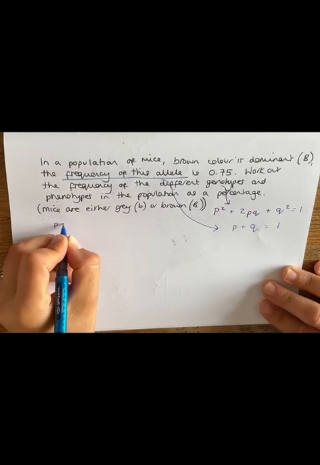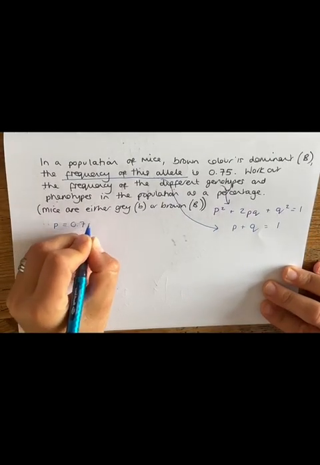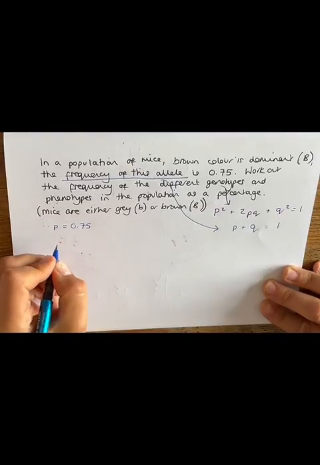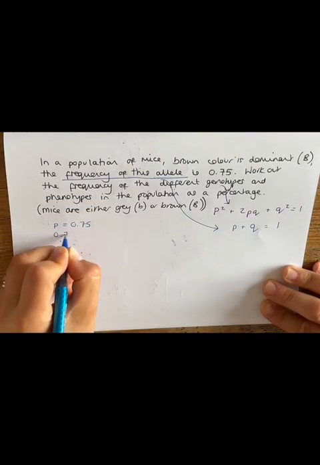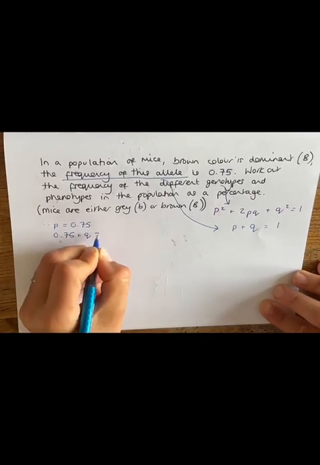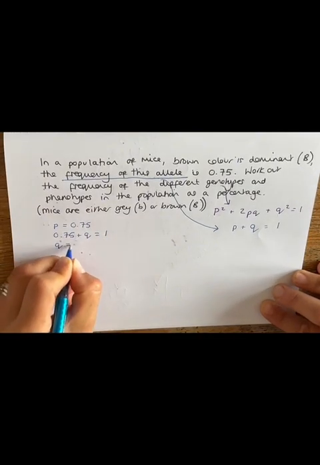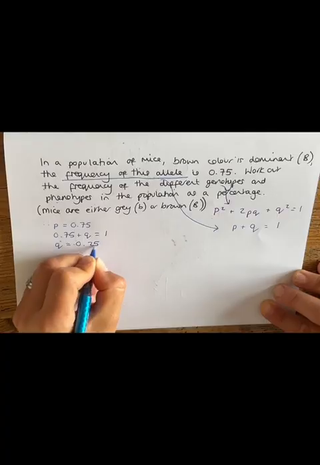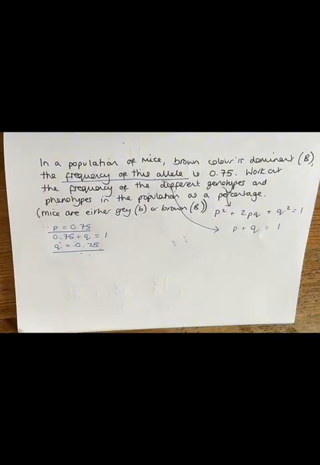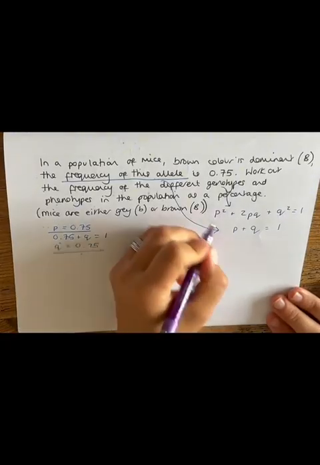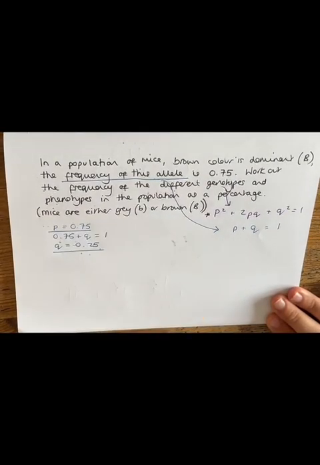We're told p equals 0.75. So using the equation p plus q equals 1, we know 0.75 plus q equals 1. So we can work q out to be 0.25. Now we have both the p and the q value, we can work out any genotype we want to. And we're going to use this equation for that.